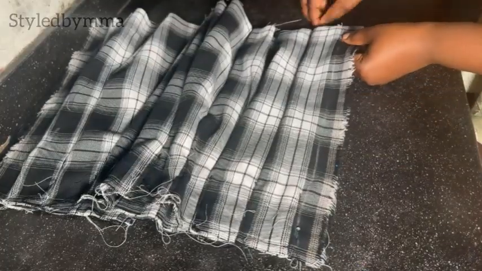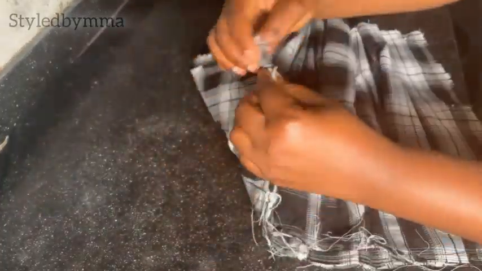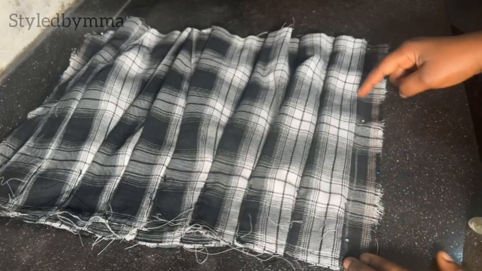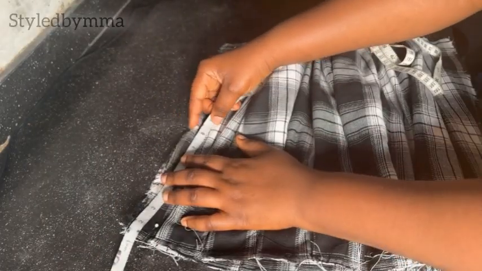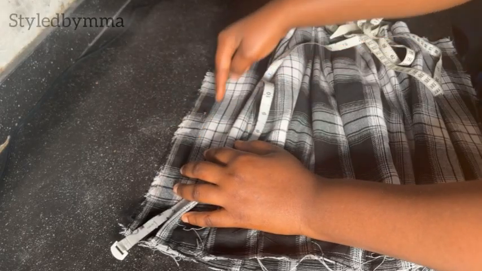And mind you, I told you I gave 1 inch allowance. I'm going to just pin it down with that 1 inch allowance. And what I'm going to do is I'll sew a straight stitch here and also give space for my zipper allowance and also sew the rest.